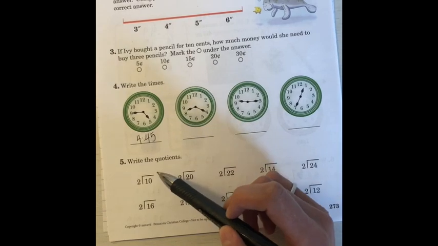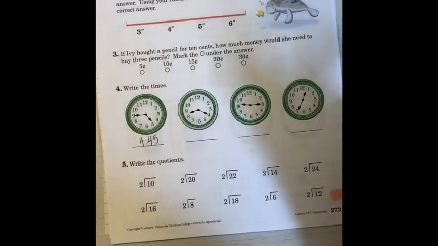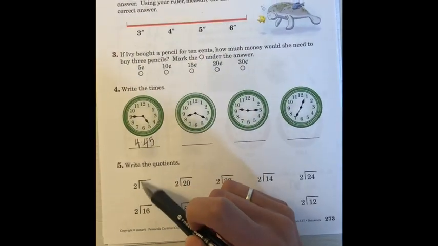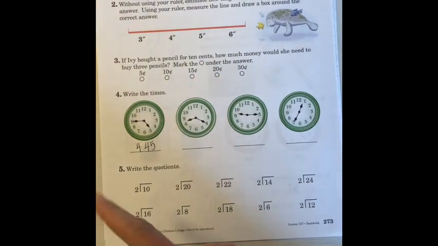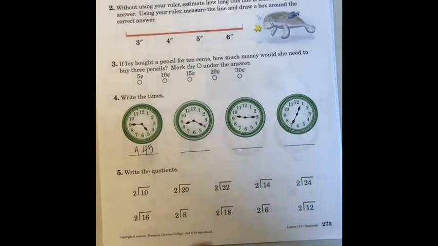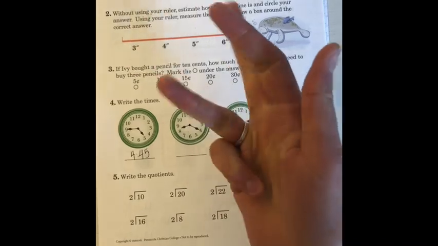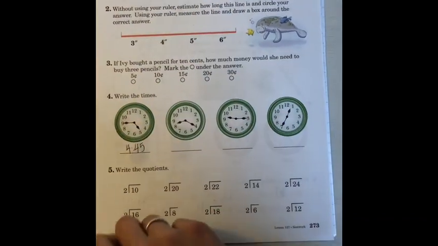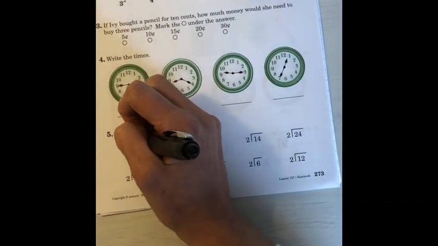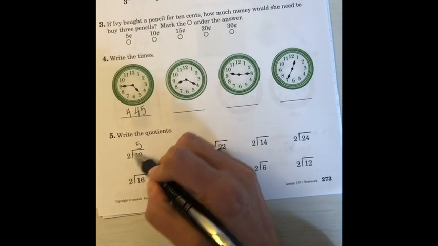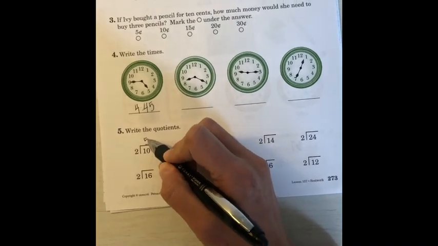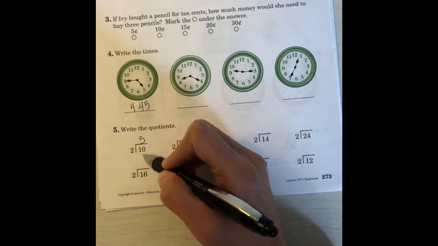And then write the quotients. All right, this is what we did yesterday. So 10 divided by 2, remember I can count. I can count by 2s till I hit 10. 2, 4, 6, 8, 10. So 10 divided by 2 is 5. And remember, I'm writing my 5 above the 0. That's super, super important, okay?